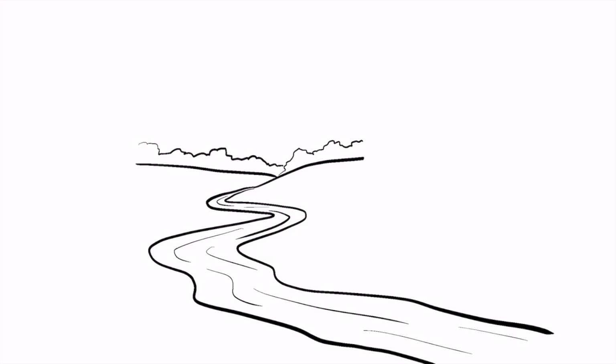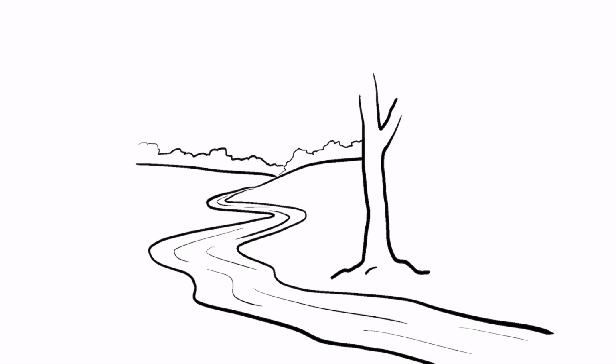And for some added detail, draw a big oak tree here by the river. To learn how to draw an oak tree, make sure to check out our other video linked in the description below.